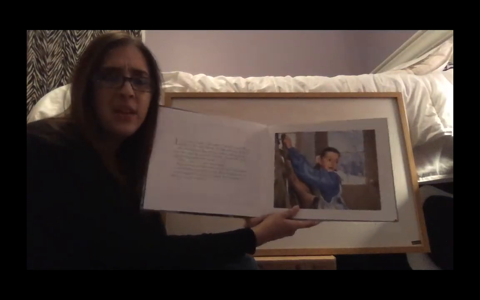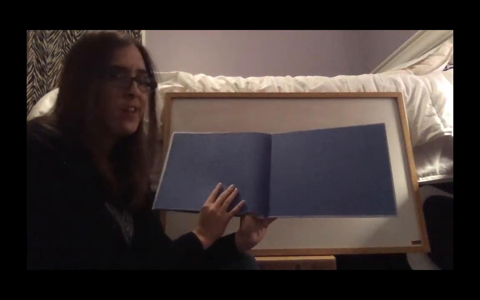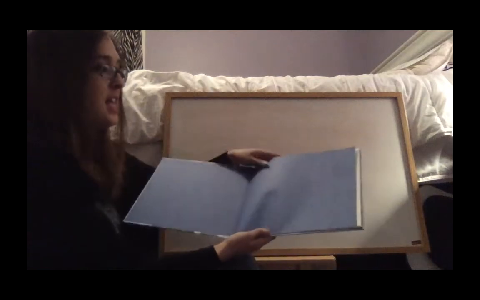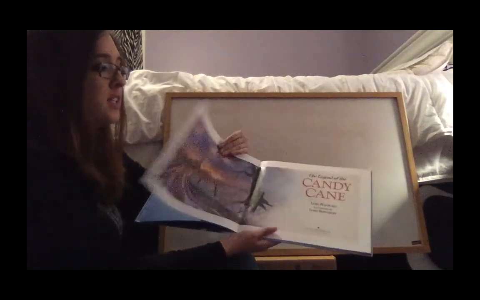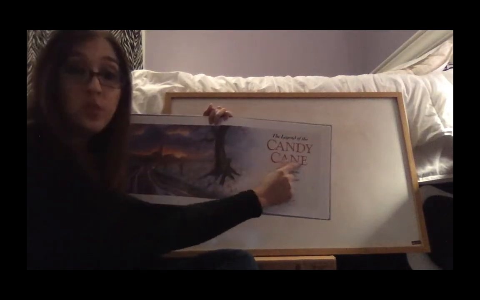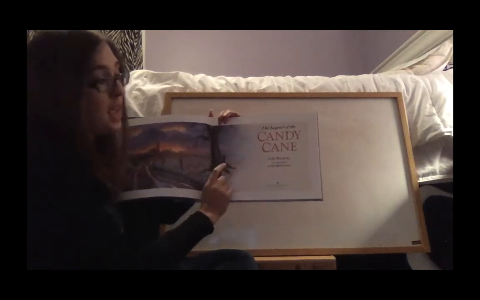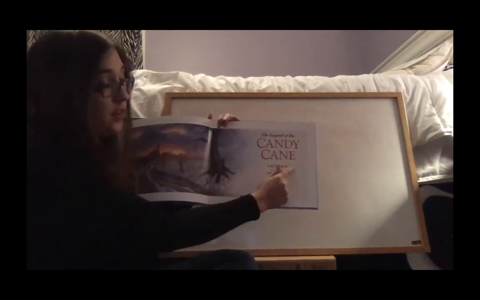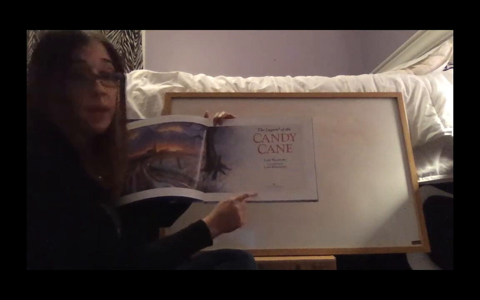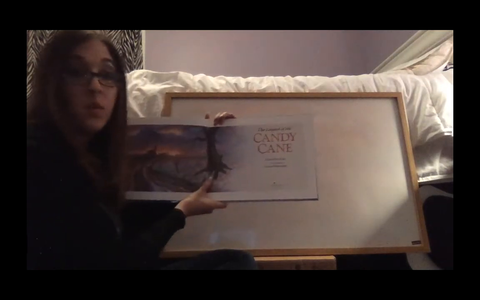No. Where is the title page located? Is that the back of the book? No. Would it be at the front of the book? Yes, our title page is at the front of the book because the title page tells us the title of the story, which in this case is The Legend of the Candy Cane. And it also tells us the author, Lori Wahlberg, and the illustrator, James Bernardin. And sometimes it tells us the publisher. But you don't have to worry too much about that until you're in the older grades.